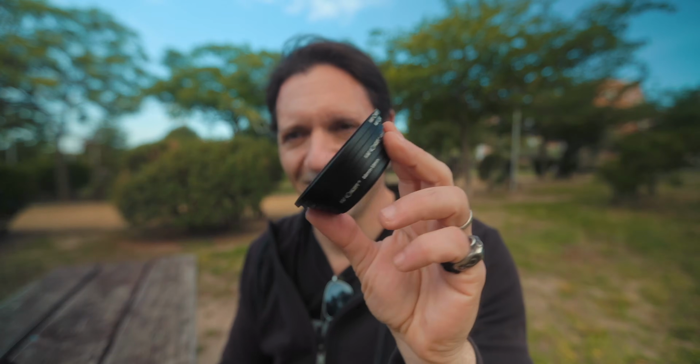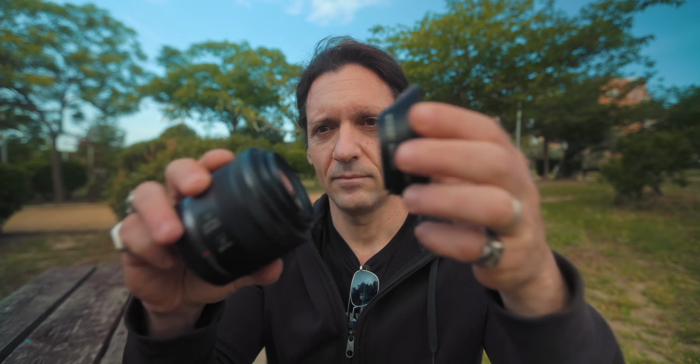So how am I gonna do that? I'm gonna use step-up rings or step-down rings, which are these. And that's why I always get the biggest filter, biggest size, so that with these rings I can adapt it to all my lenses.